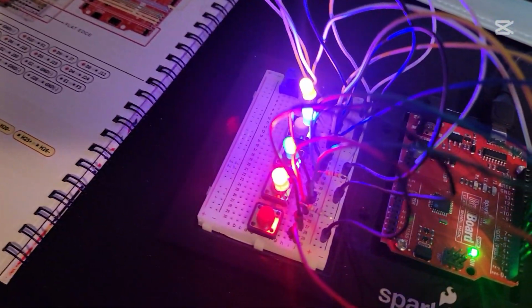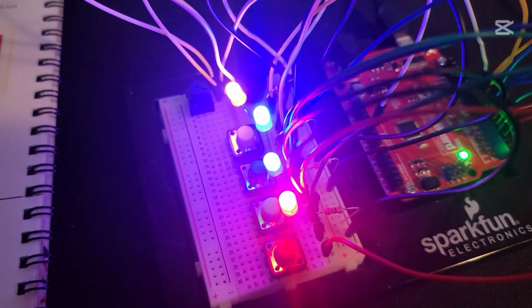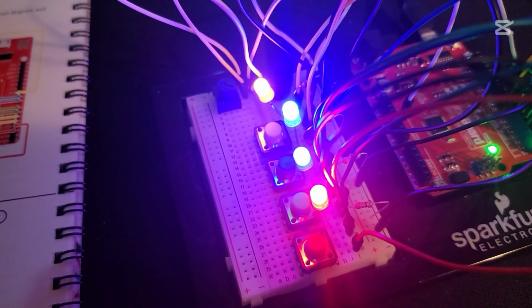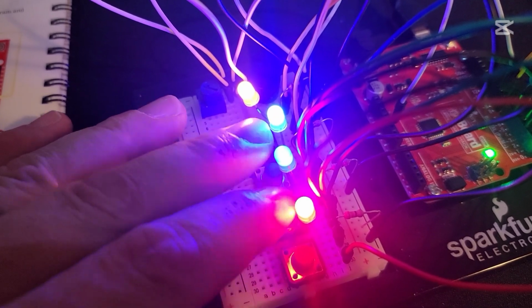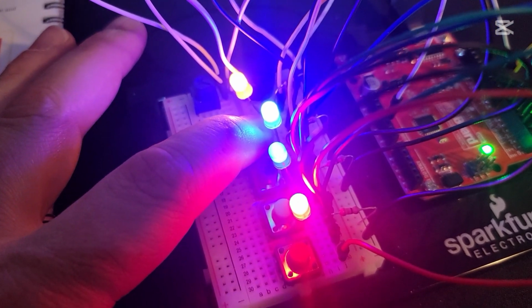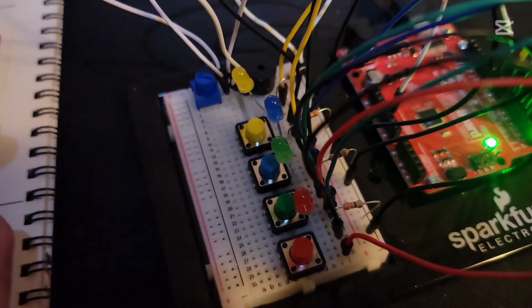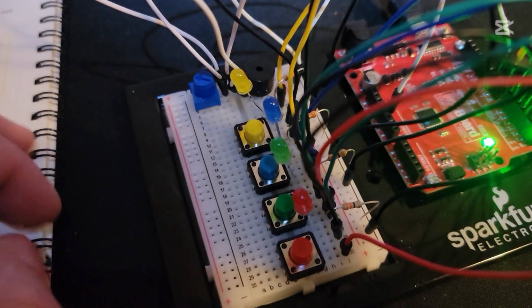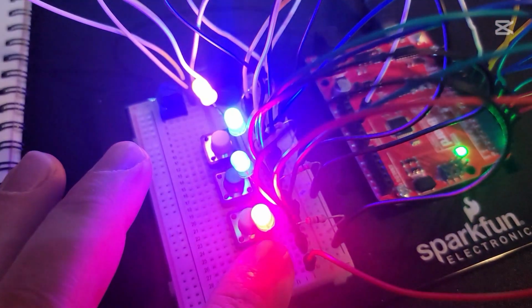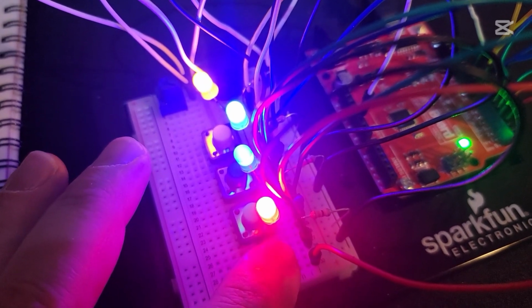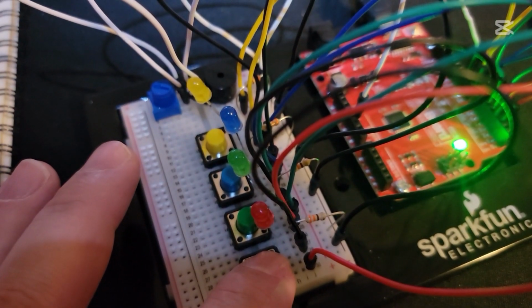Hey everybody, so this is the Simon Says game. We have 4 buttons here, 4 LEDs, and if we get it started here, we press one of the buttons to start. And if you've played this game, oh, too slow, I guess.